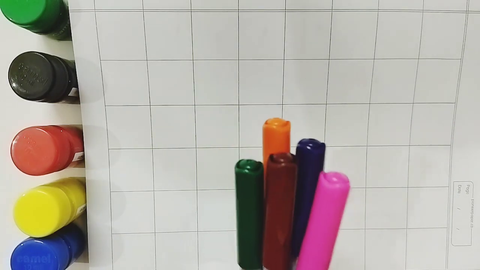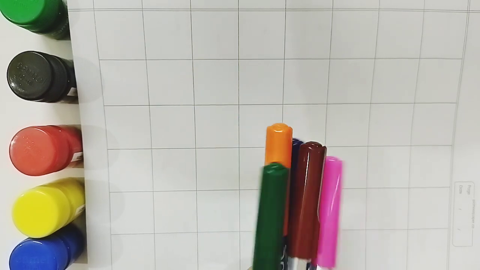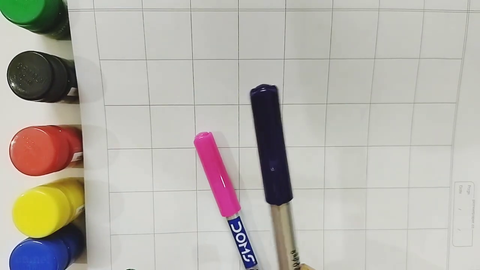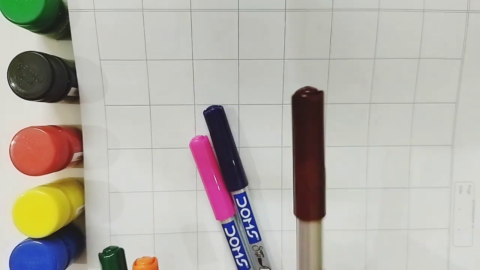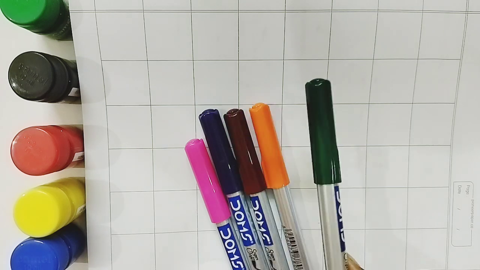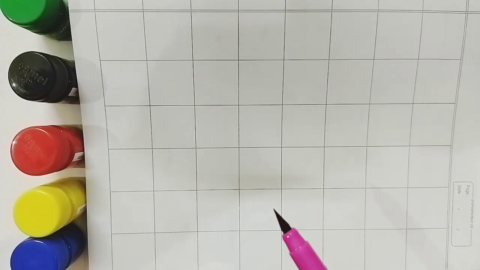Hello kids, today we will learn ABCD. Let's go to learn first color name. Pink color, purple color, brown color, orange color, green color. Let's go to write ABCD.